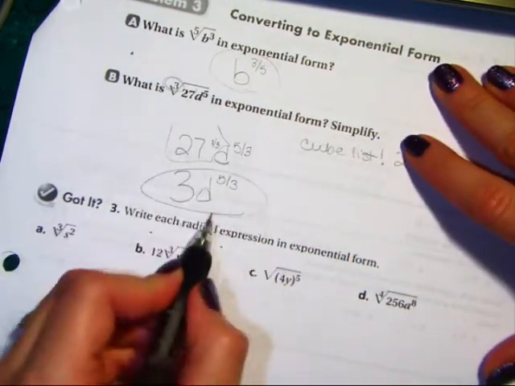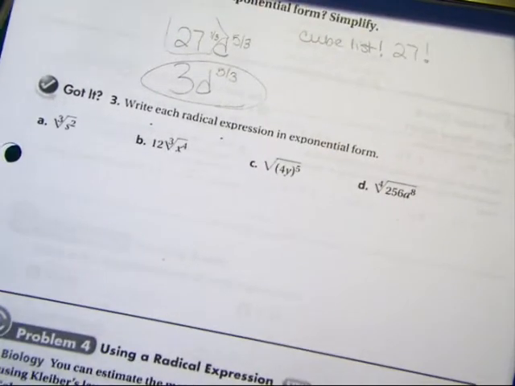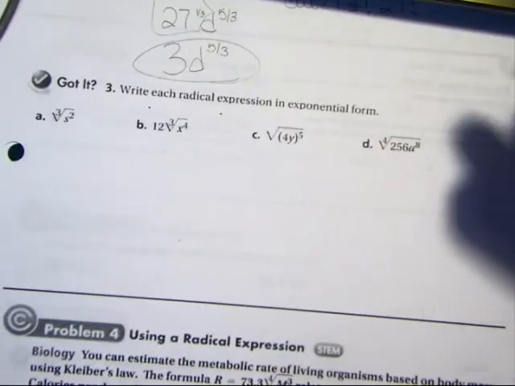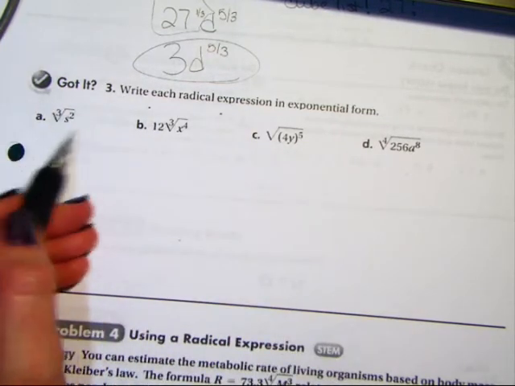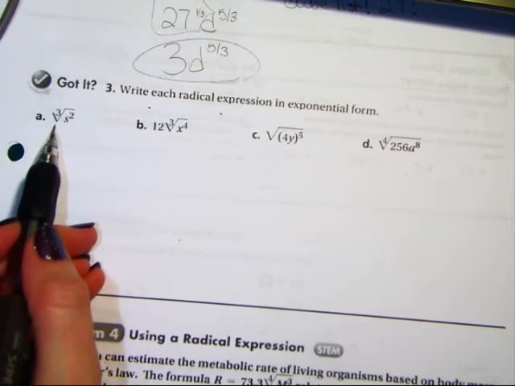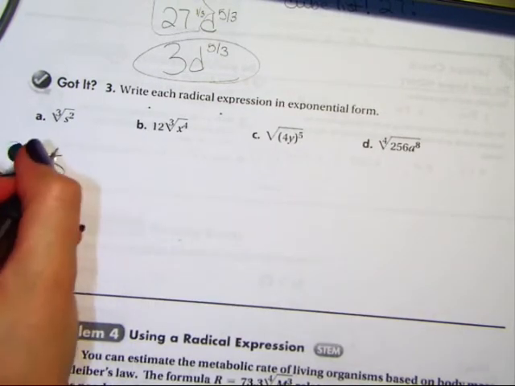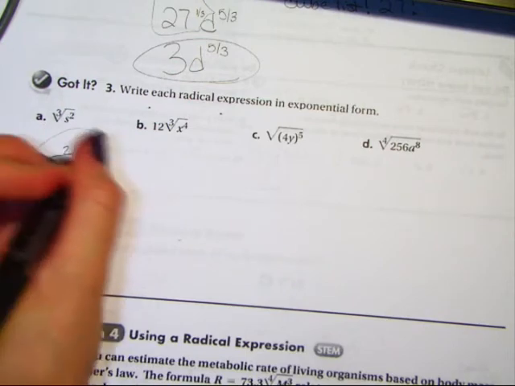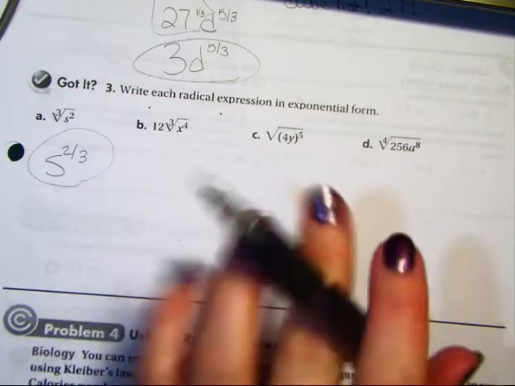So we are practicing how to go into exponential form from radicals. We will touch on this, if you can believe me, even heavier when it comes into Algebra 2. Please still take Algebra 2. Okay, Part A. Part A, we are just going to rewrite it in exponential form. Mary, what do you think this is going to be in exponential form? S to the 2/3. That is correct. That's all we need to do, everybody. We don't have to bother with any of that. It's just S to the 2/3.